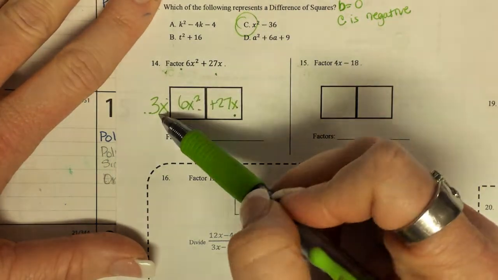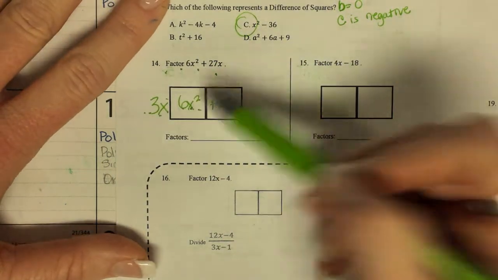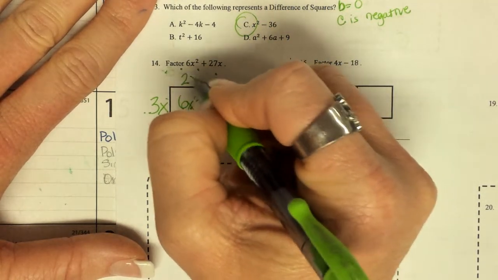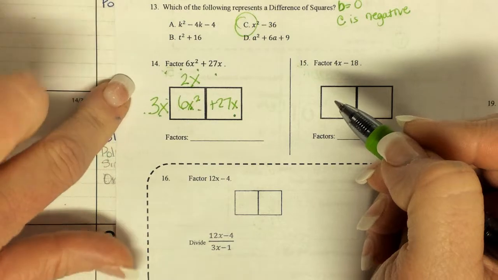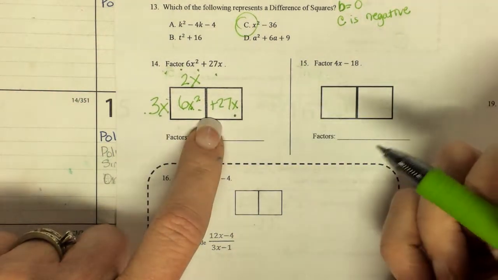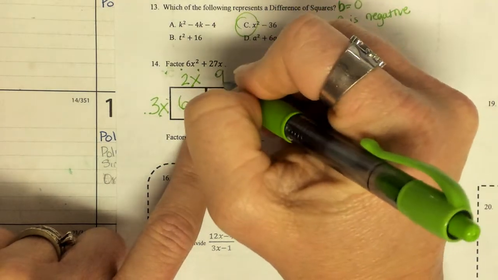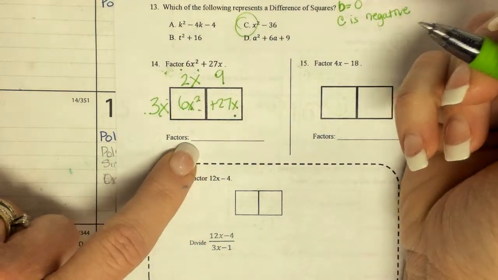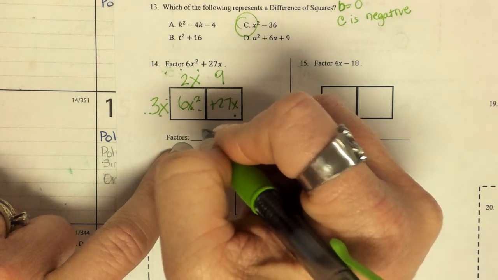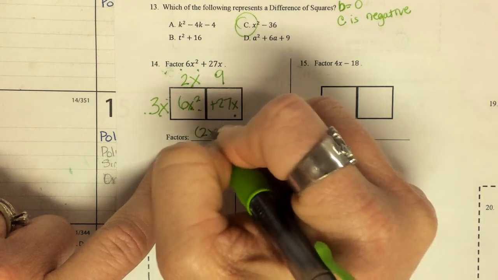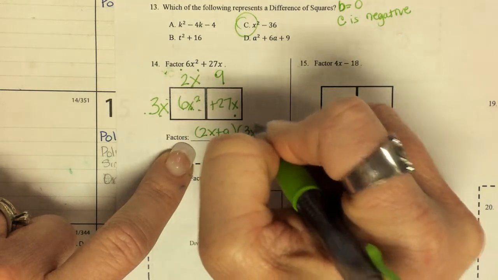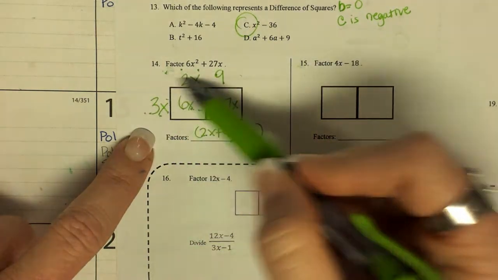Now I just need to say, well, 3x times what gives me 6x squared? 2x. And then 3x times what gives me 27x? 9. Not 9x. So what are my factors? 2x plus 9, 3x. You guys, it's always what's on the outside.